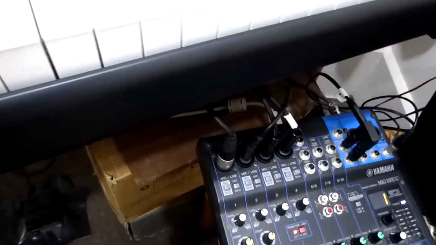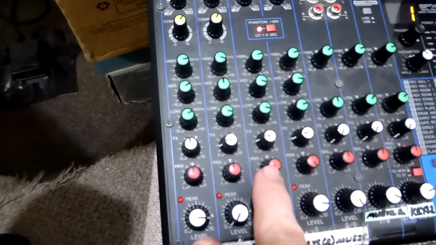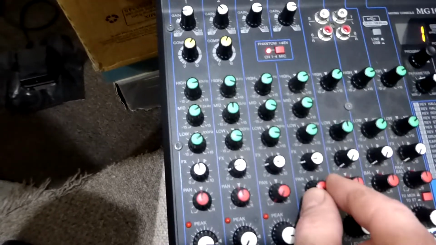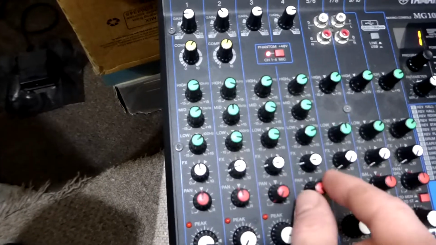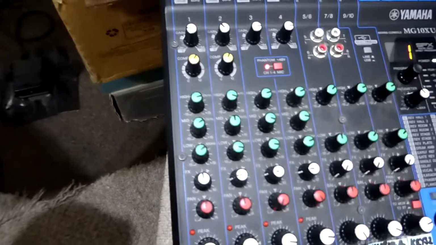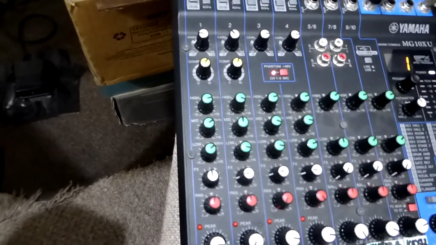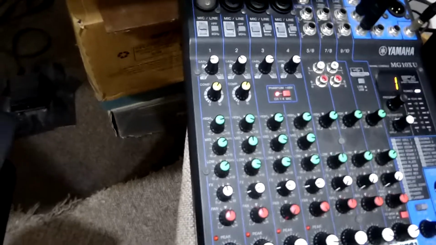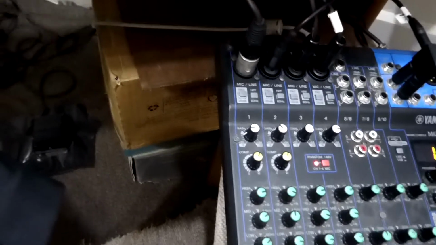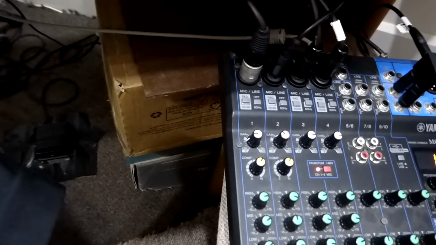And then in 3 and 4, I've got the keyboard left and right, because obviously the keyboard is a stereo instrument, so we need to have left and right, which I actually then have panned hard left and hard right. So one channel's that way, the other channel's the other way. And of course then that gives me a true stereo piano mix. So those are the basic connections that I have, inputs that is.